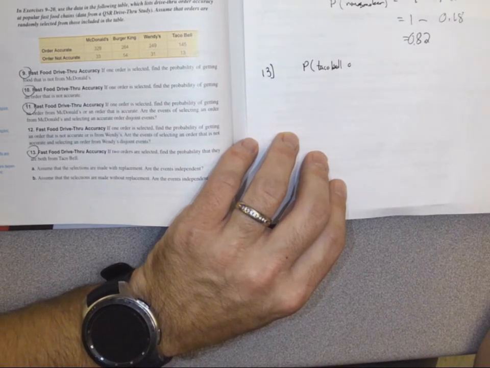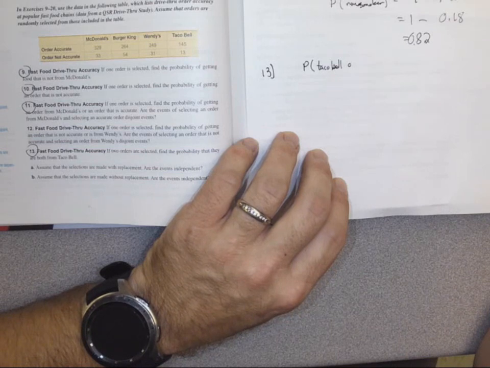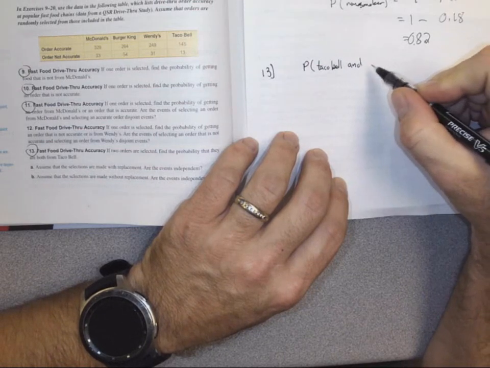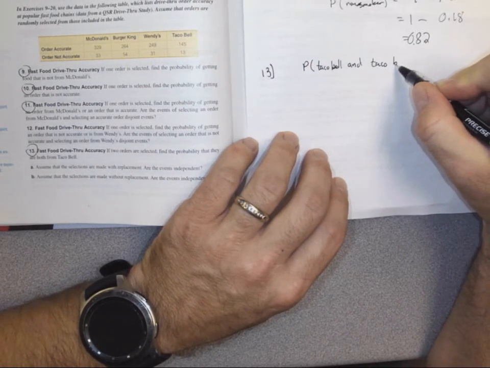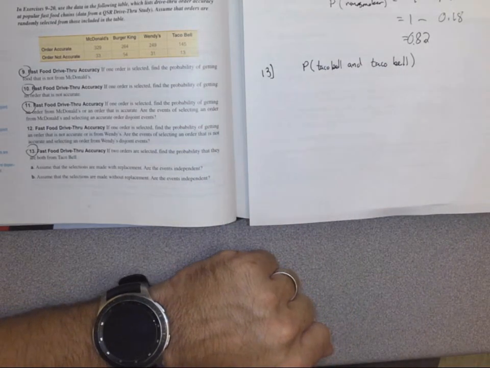I got a question. Is it and or? It is and, right? So what's the probability you get Taco Bell and Taco Bell, right? What a great night. Get Taco Bell and... That stuff is amazing, isn't it? It's so awful for you, but it's so delicious.